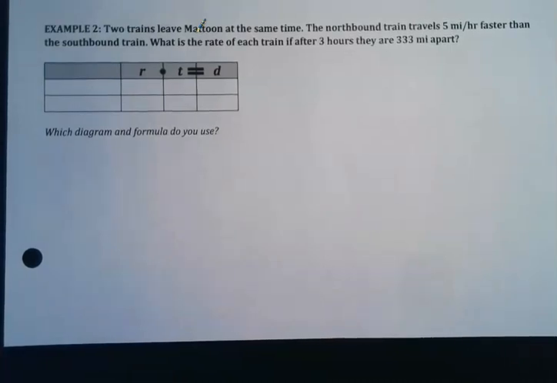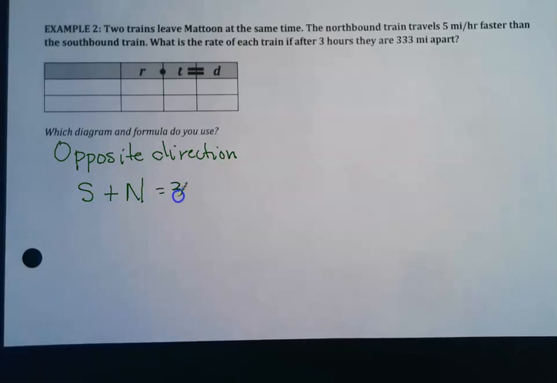It's called the opposite direction. They traveled the opposite direction, which means we sum their distance. So what equation did we have yesterday? The southbound plus the northbound distance is going to equal 333 miles.